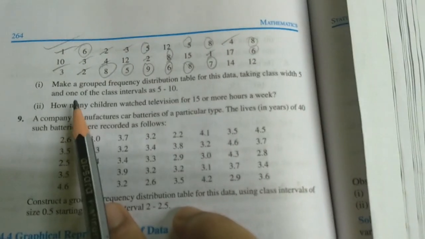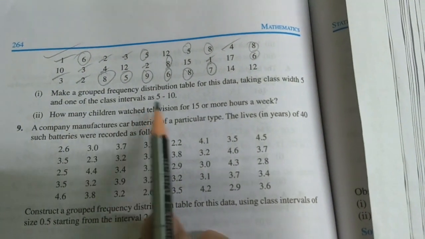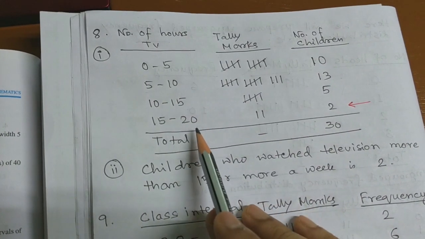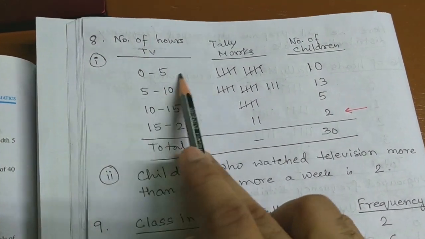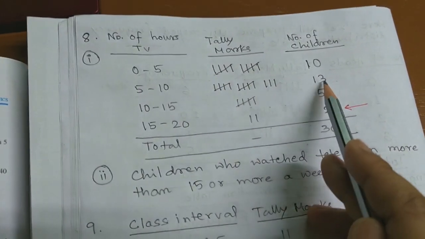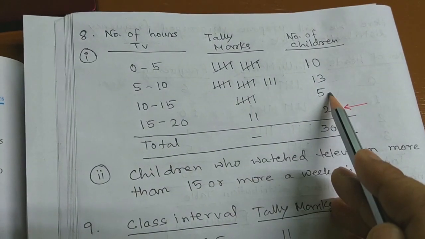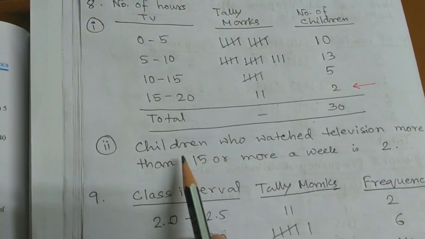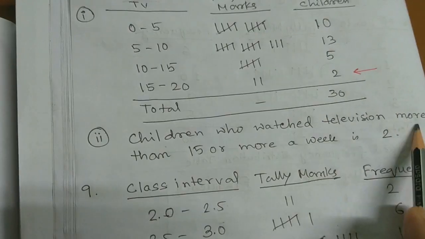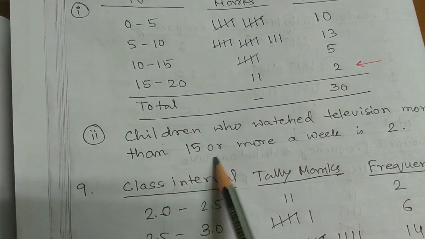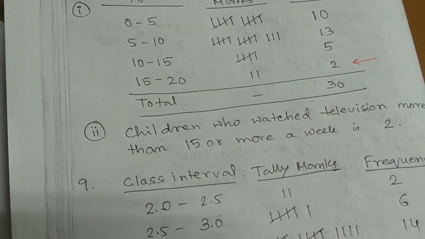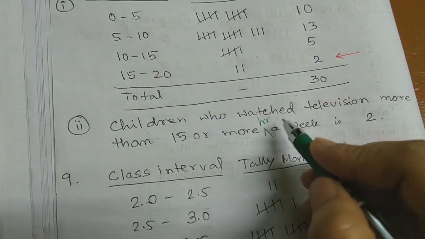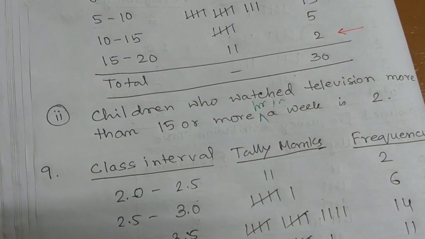Now the second part of this question asks how many children watch television for 15 or more hours. From the table: 0 to 5, 10 children; 5 to 10, 13 children; 10 to 15, 5 children; and 15 to 20, 2 children. So the number of children who watch television for 15 or more hours in a week is equal to 2.